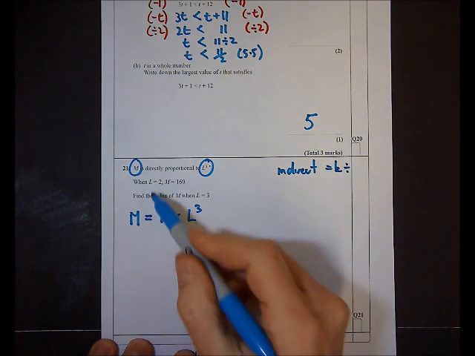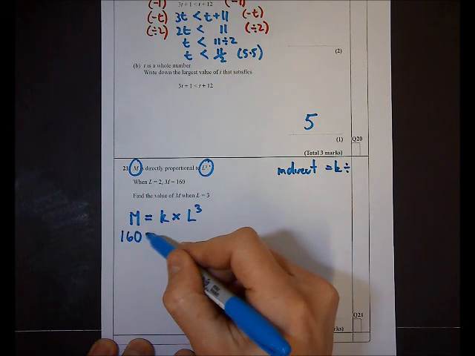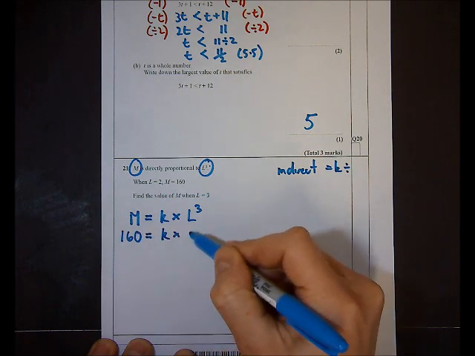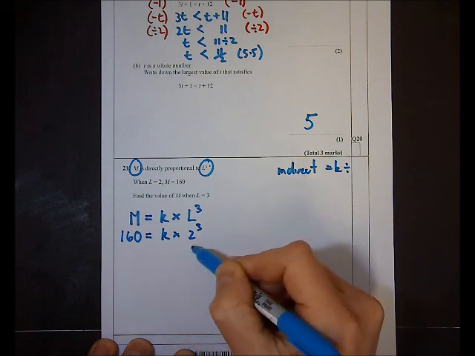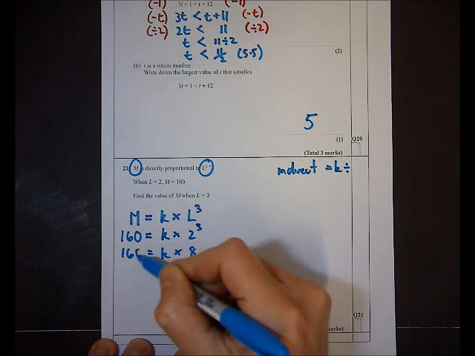I'm then told that L is 2 when m is 160, so I'm going to substitute those numbers in. m is 160, k times by 2 cubed. 2 cubed is 8, so k times by 8 must be equal to 160.